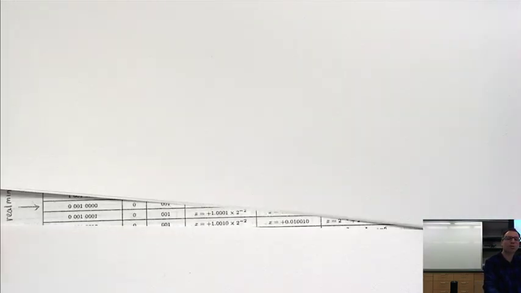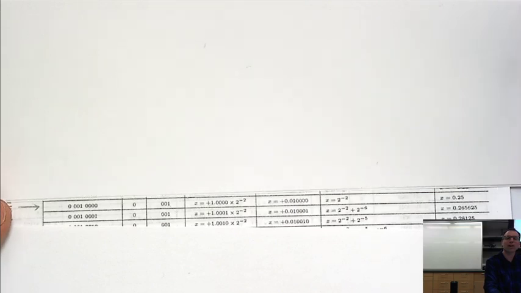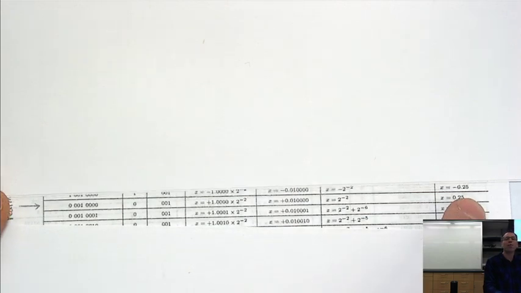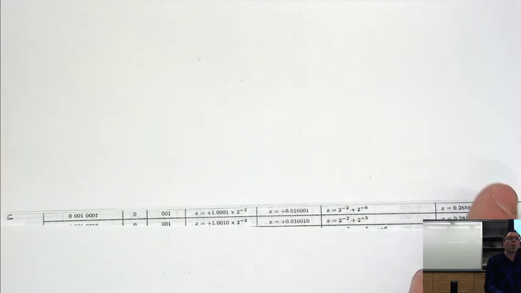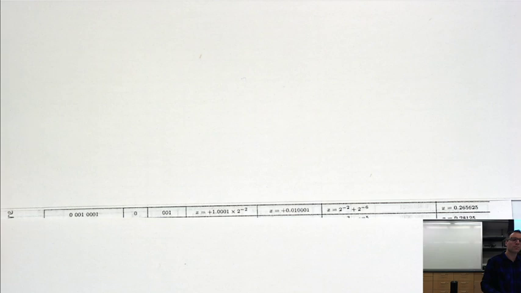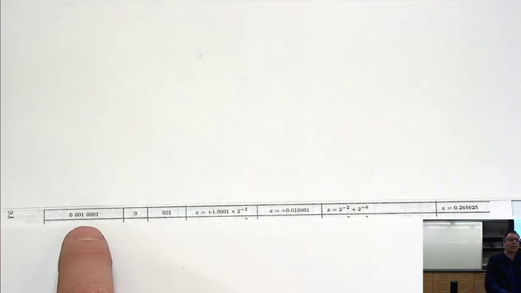So what's the absolute smallest normalized floating point number that I can store in MATLAB? 0.25, or the corresponding opposite of 0.25, which is negative 0.25. Why is that the case? Well, let's think about it this way.